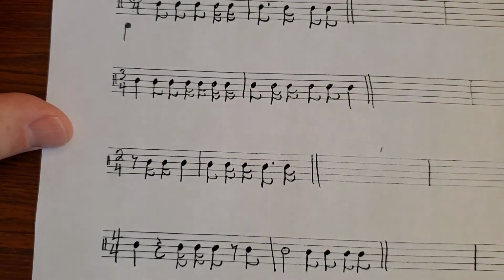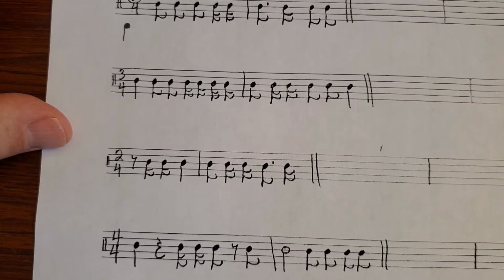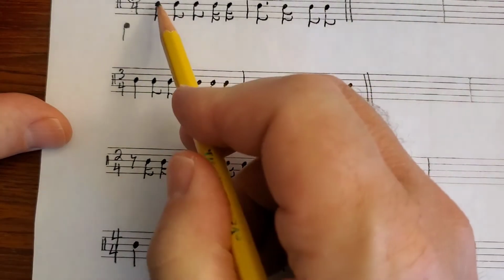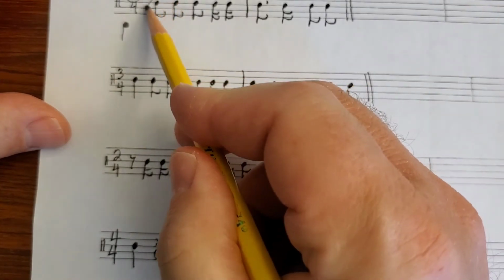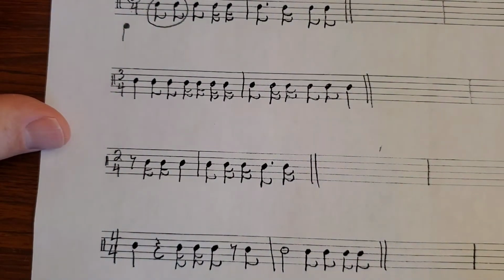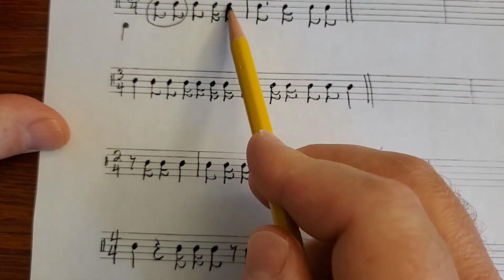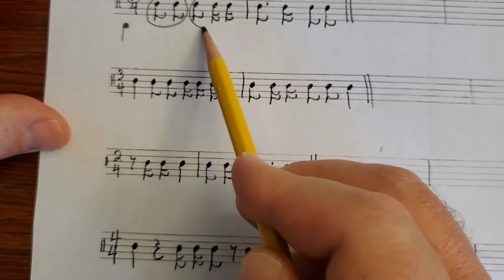You can only beam together values that have a flag, though, so only eighth notes and 16th notes and 32nds and 64ths and so on. You can't beam together quarters, half notes, or whole notes. So here we have 2 eighth notes. That equals 1 quarter. That's beat 1. Here's half of the second beat, and then these 2 values is the second half of the second beat.